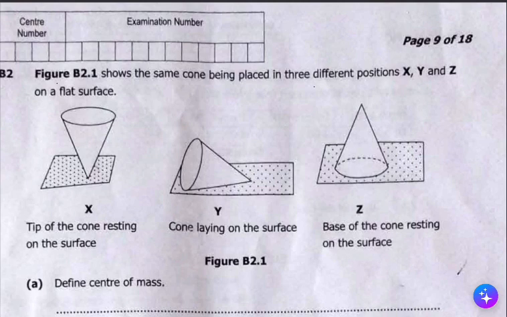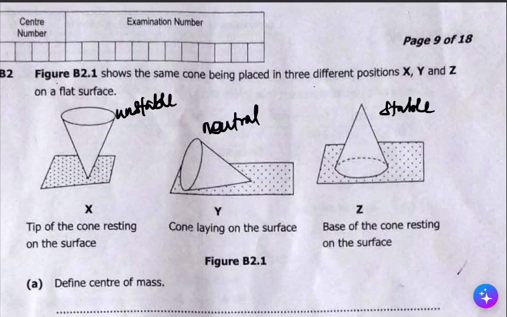Now if you can remember very well, in grade 10 we had the different types of equilibriums. We learned about this one. For example, here we have unstable equilibrium. We have this one, we have neutral, if you can remember that well. And then also here we have stable equilibrium. So we have these types of equilibriums.